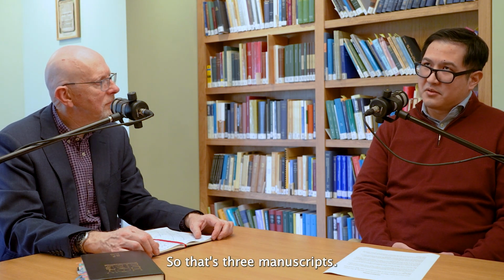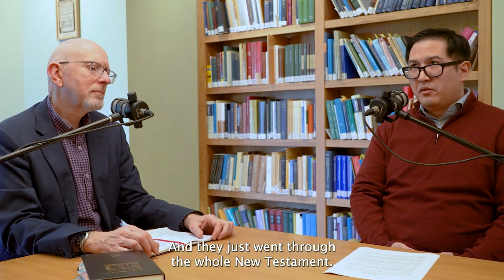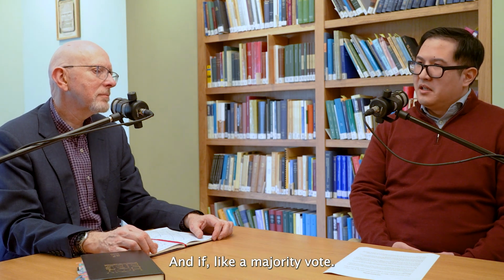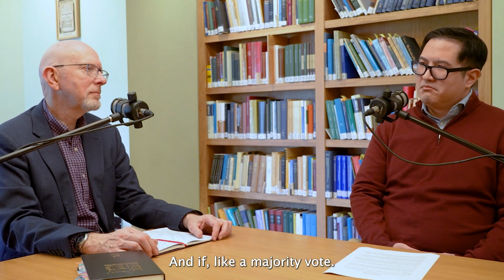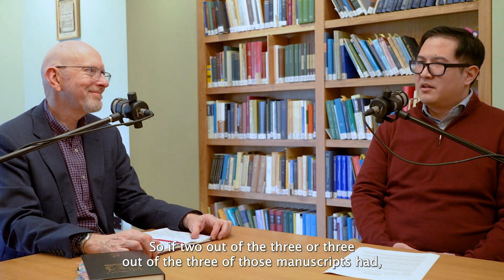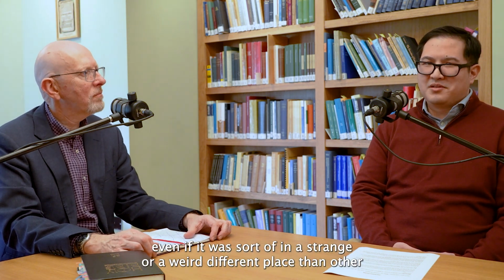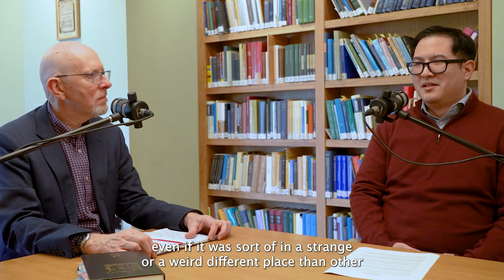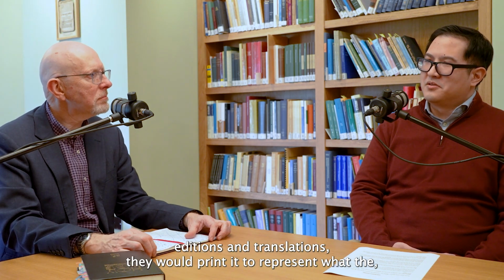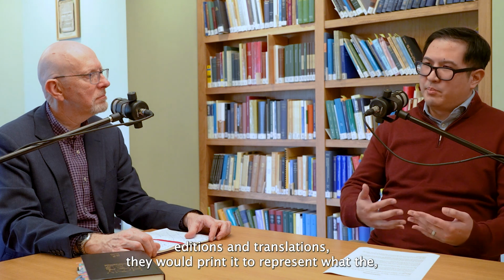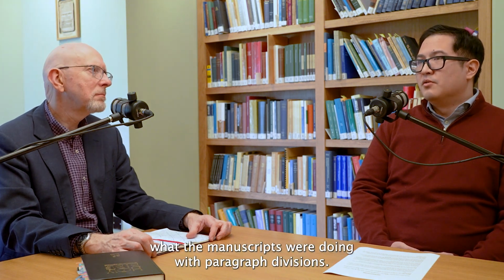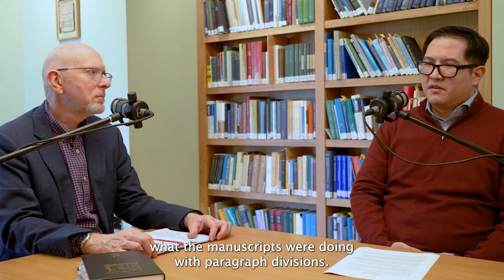They went through the whole New Testament by majority vote, so if two out of three or three out of three had a paragraph, they would print a paragraph, even if it was in a strange or different place than other editions and translations. They would print it to represent what the manuscripts were doing.